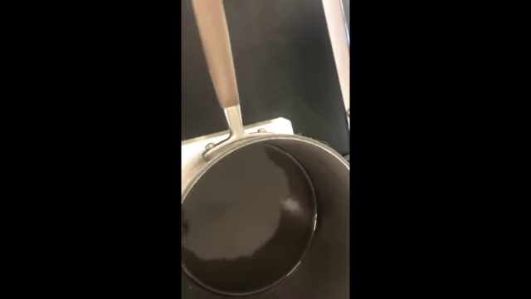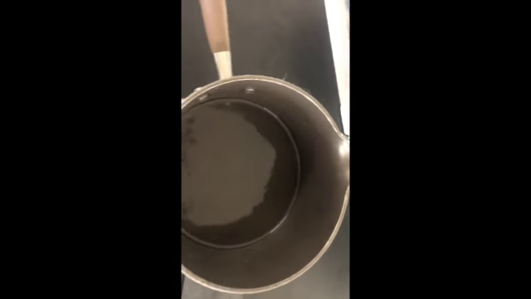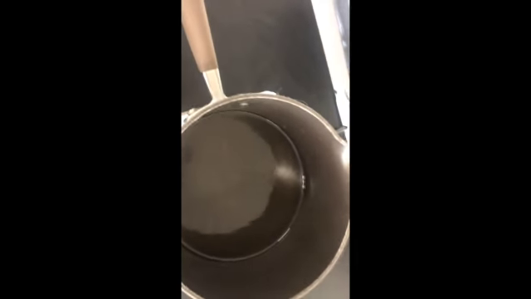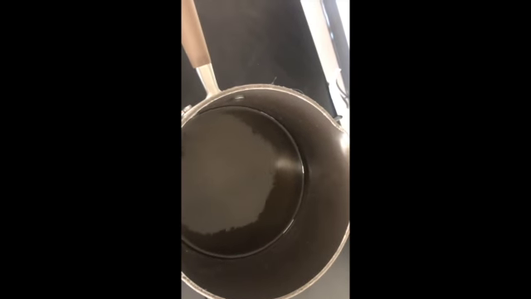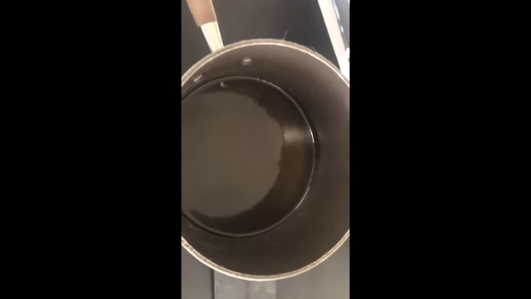But that water will boil and boil and boil. So I always ask people, do you think water can get any hotter than 100 degrees? And they say, oh yeah, it can get hotter than 100 degrees. Well, that's not true. It can't get hotter than 100 degrees. It just changes state into a gas.